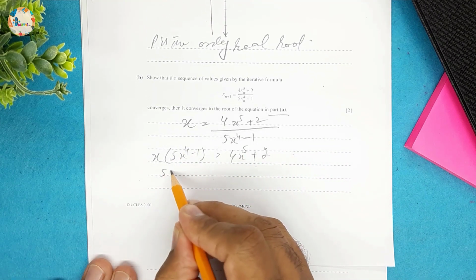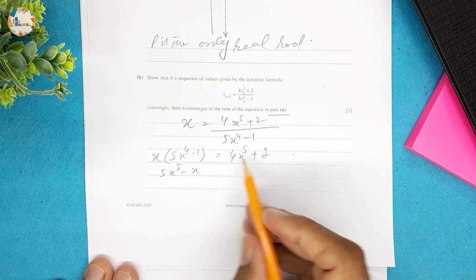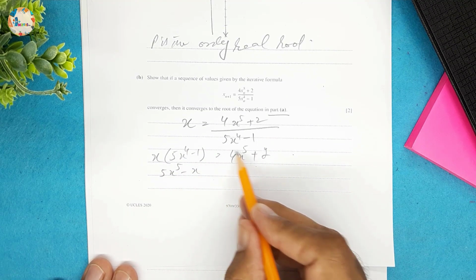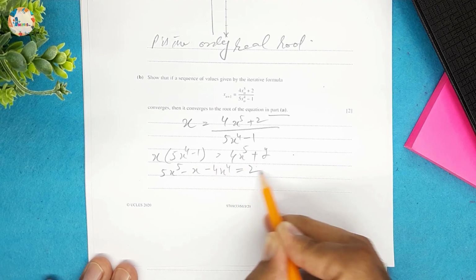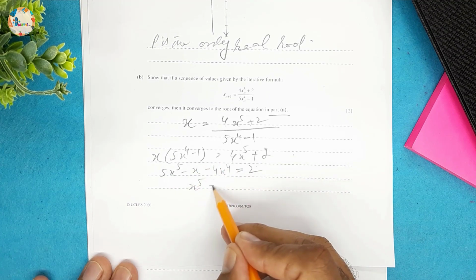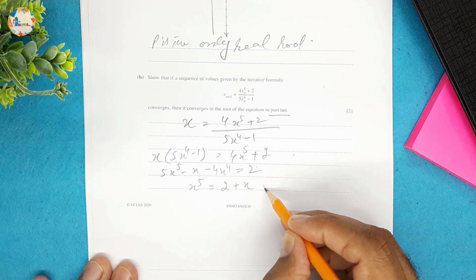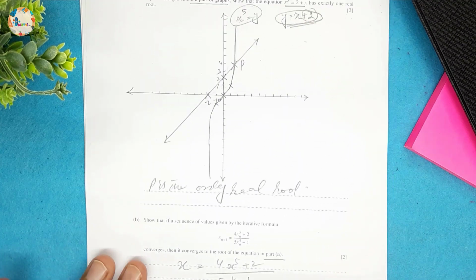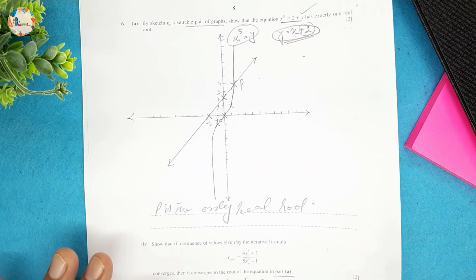This will be 5x raised to 5 minus x, and this one we can shift to this side, so minus 4x raised to 5 is equal to 2, and this will be x raised to 5, and x we can shift to this side, is equal to 2 plus x, and we can see this is the same equation as given over here in part A. So this is done.